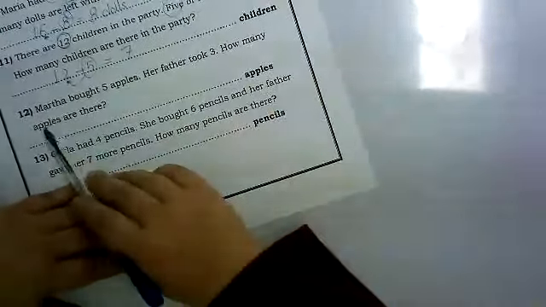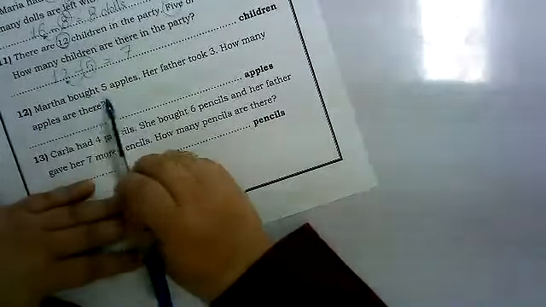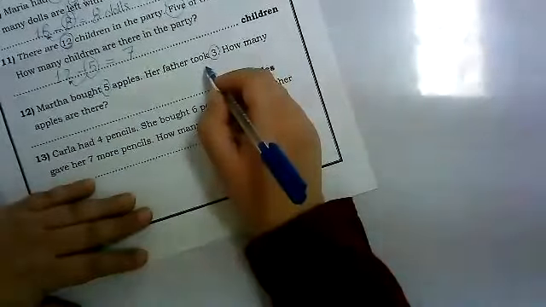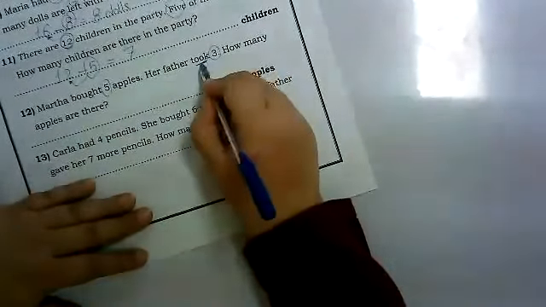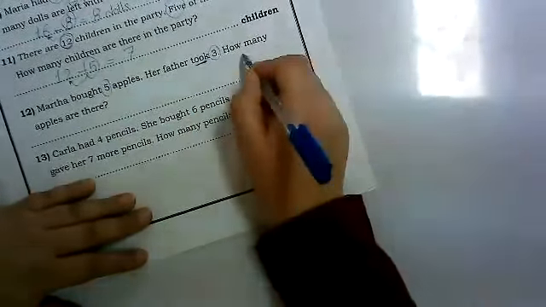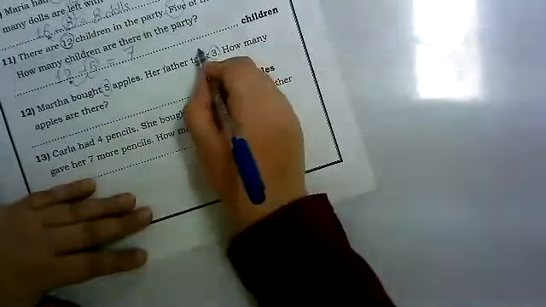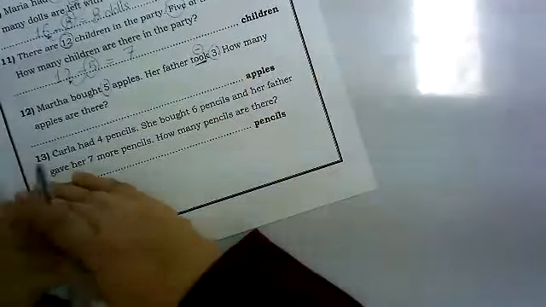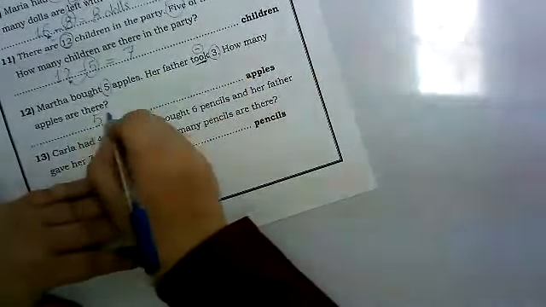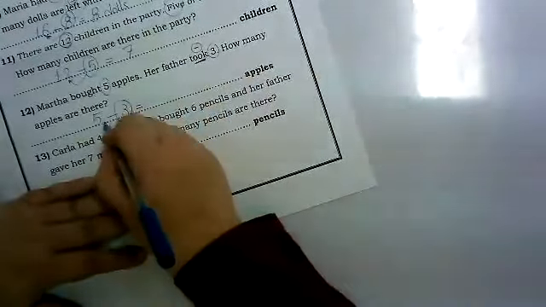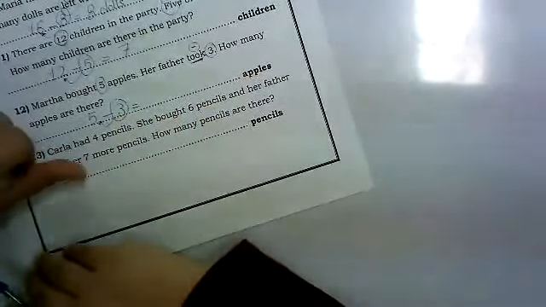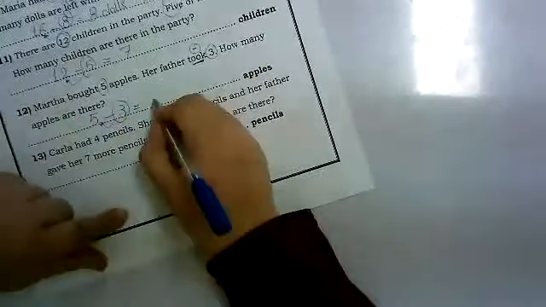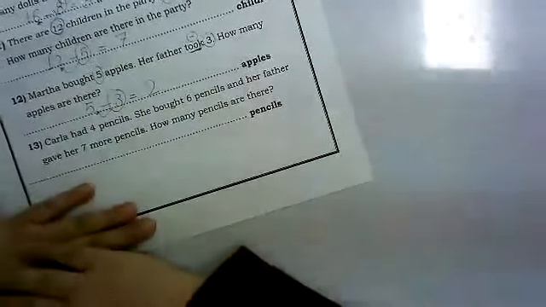Okay, number 12. Martha bought 5 apples. Her father took 3. Took, take away. Okay. How many apples are there? Took means minus. It indicates minus. Okay, we start with the bigger number. 5 minus 3 equals. 3 is the smaller number. After 3, 4, 5. So 2 apples are left.